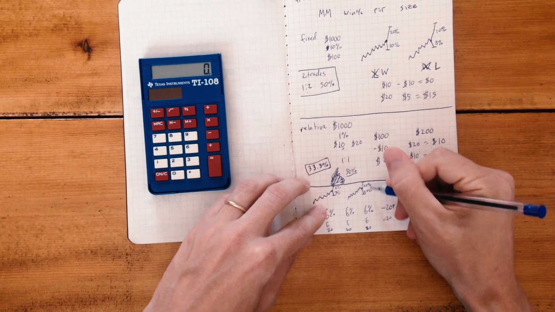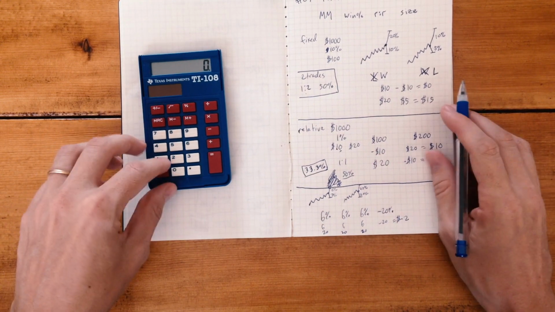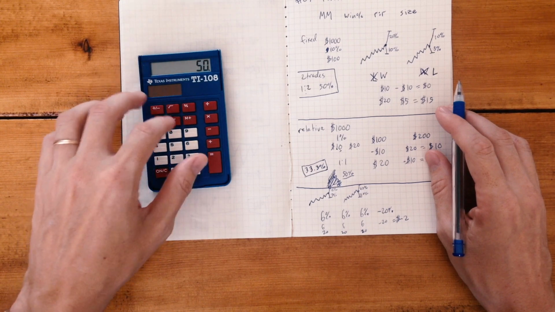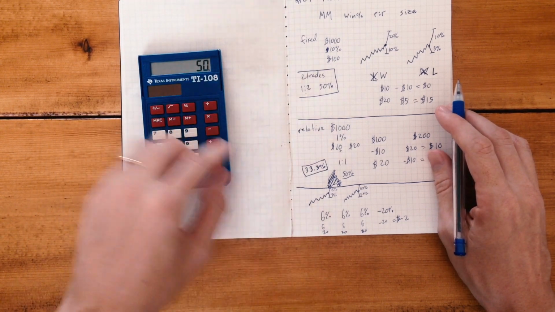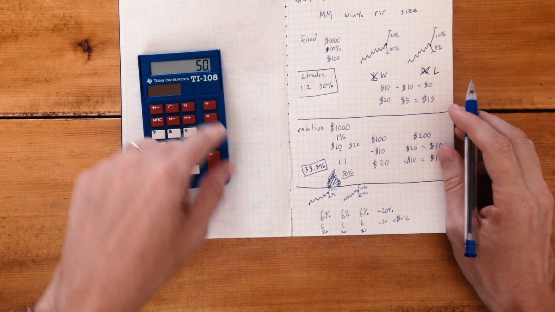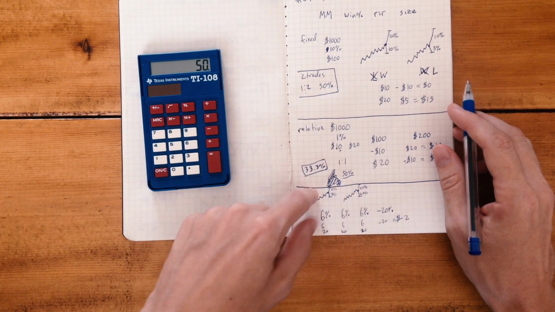Okay, and now your position size would change for this one. Again, you're trying to risk $10, but you got a 20% drop. So your position size is only $50. Notice how much smaller the position size is. The other one was 333. This one's only 50 because it's such a big drop difference.